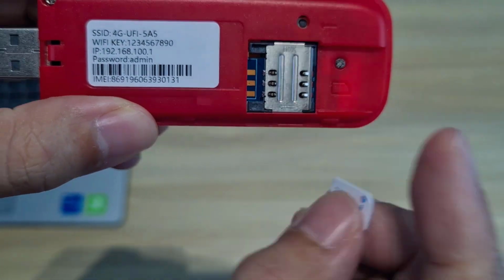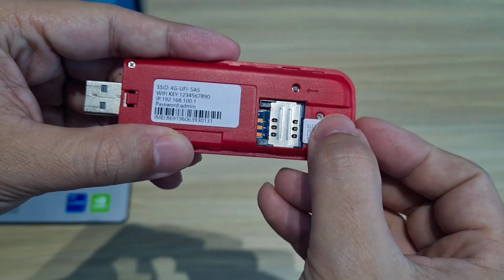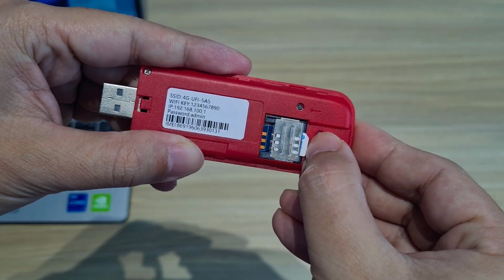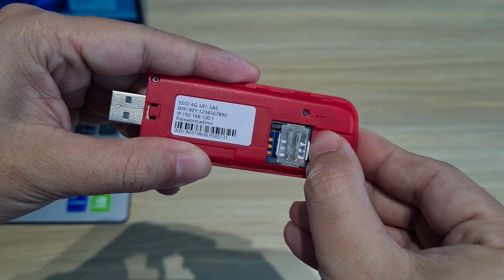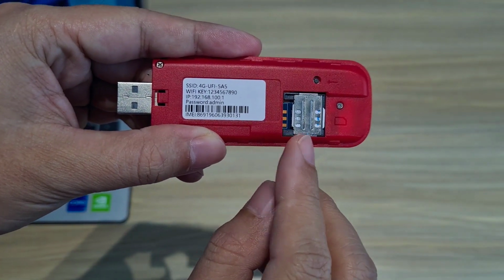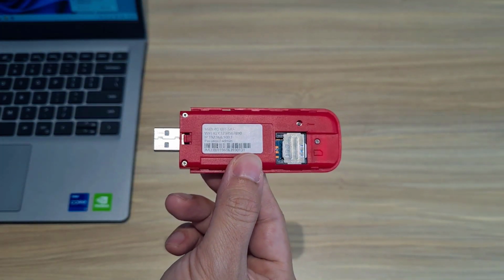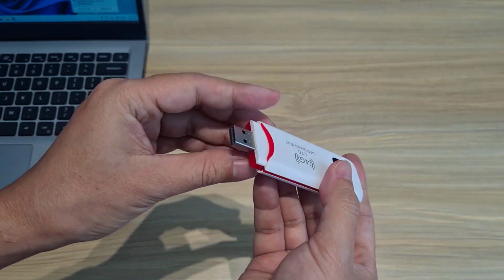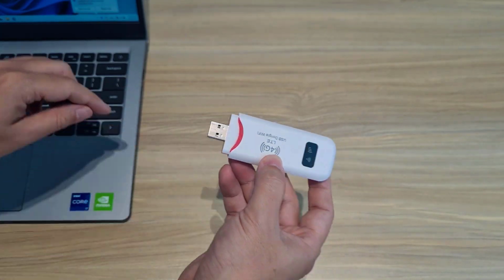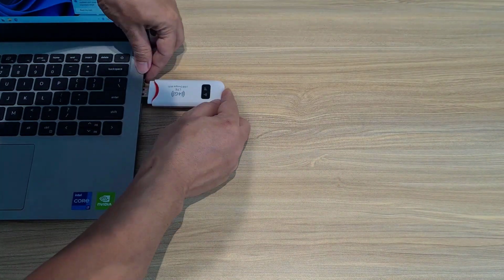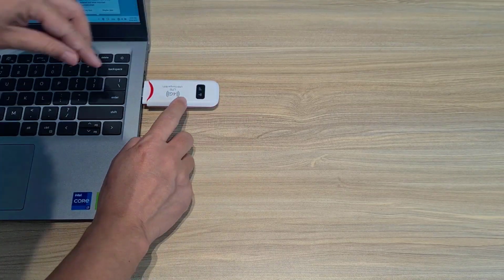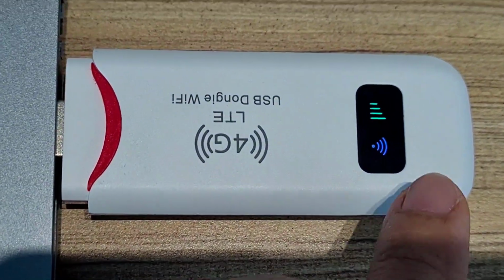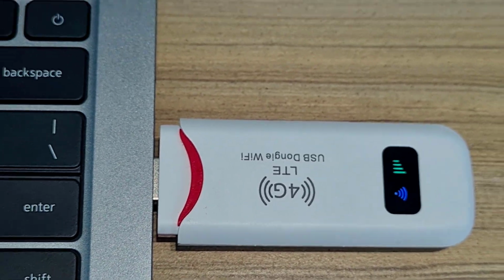Insert the SIM card in the right direction. Connect the device to the computer via USB. You wait until the signal lights as above.